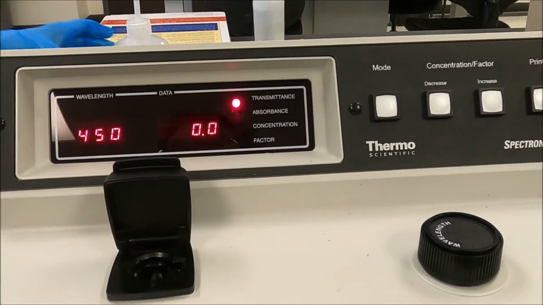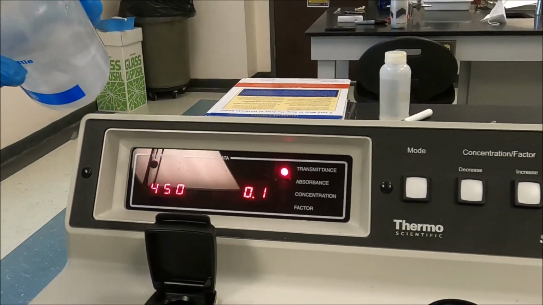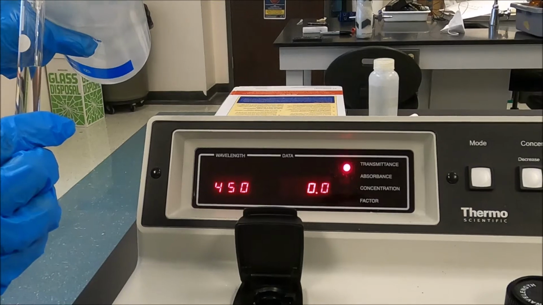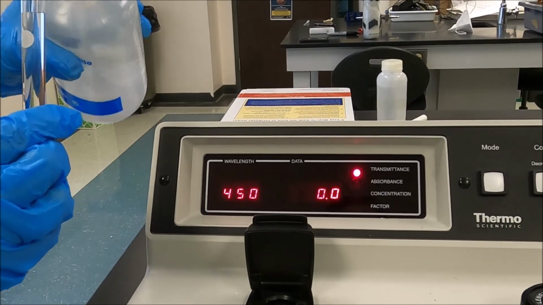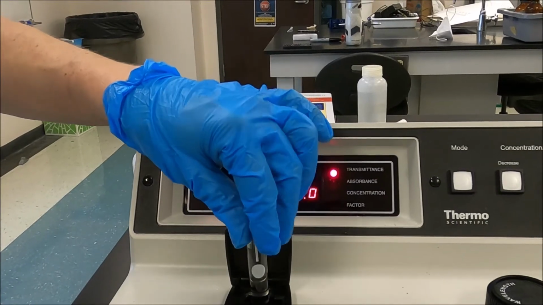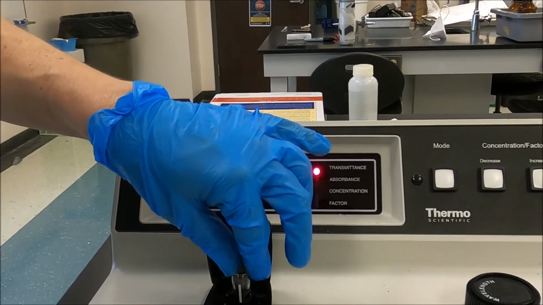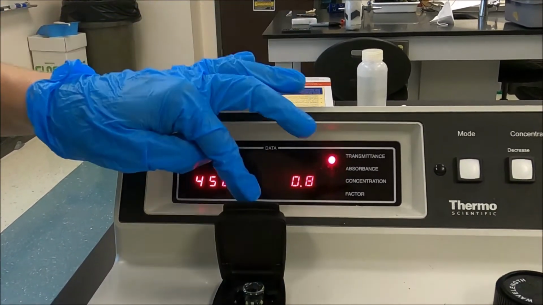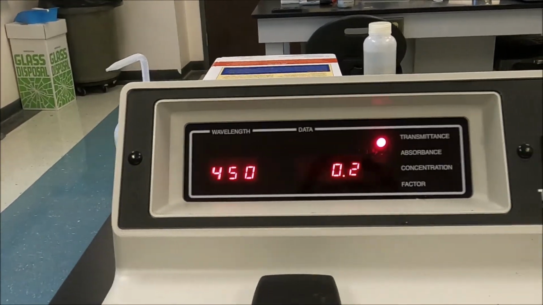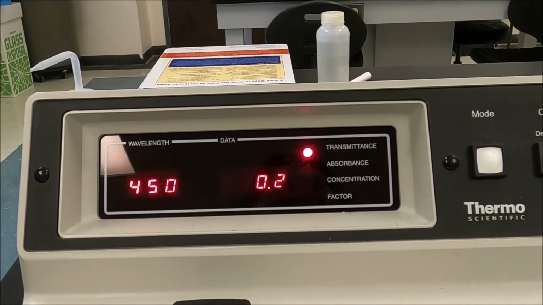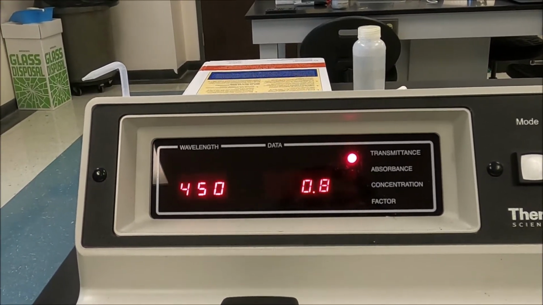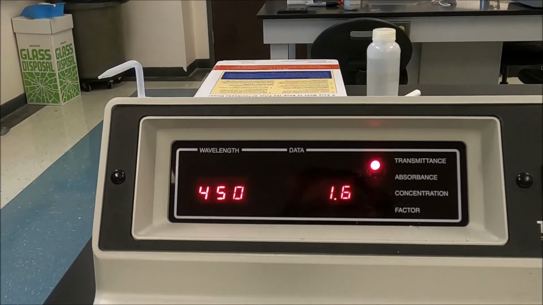Okay, now we're going to put a tube of just distilled water in there. That's plenty. Push it all the way down. Close the lid. Now we want this to read 100. So I'm going to turn the knob here until this reads 100.